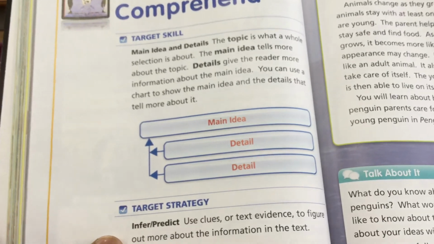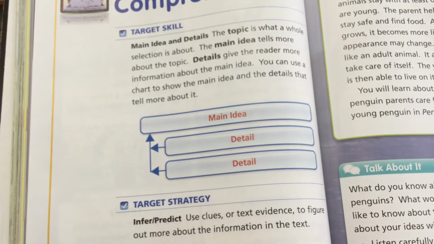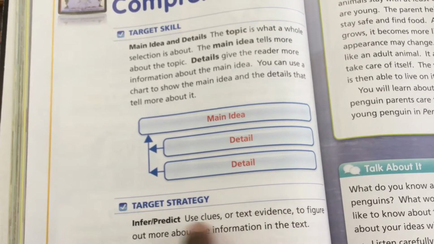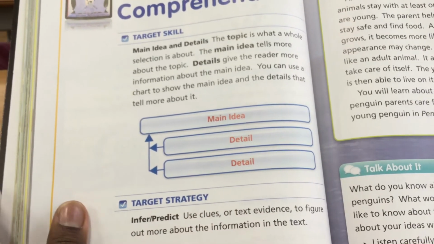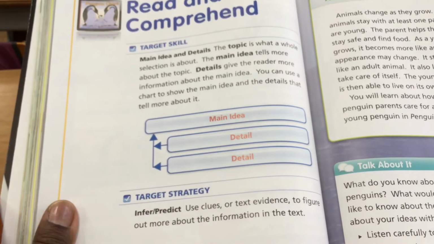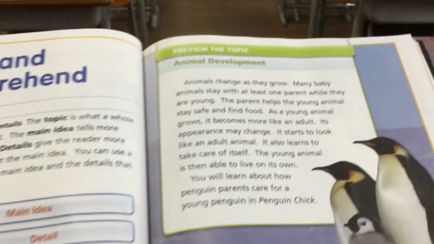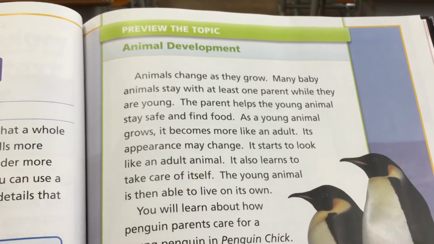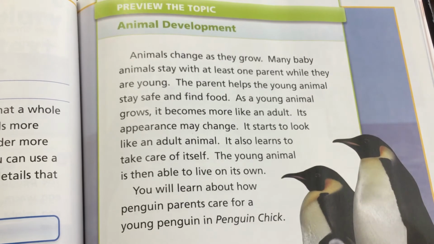Now, our target strategy for this story is we want to infer or predict. We want to use clues or text evidence to figure out more about the information in the text. This is what you completed in last week's activities. On page 209, let's preview the topic. This is animal development.